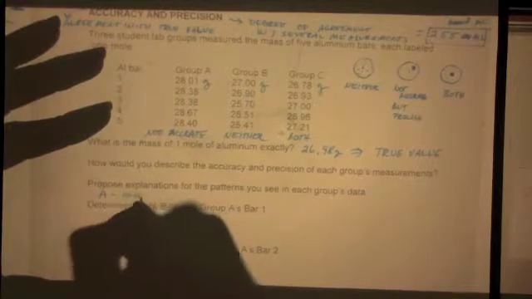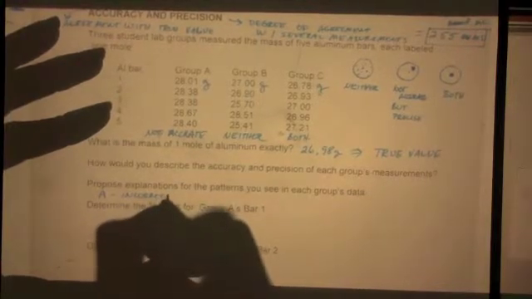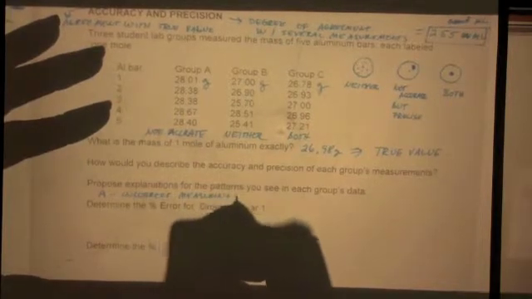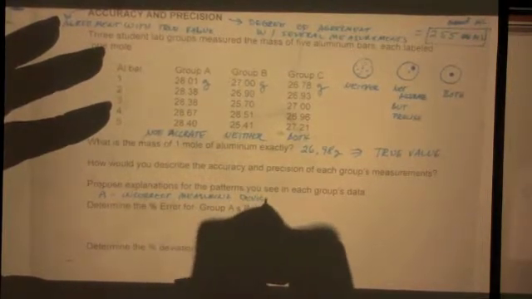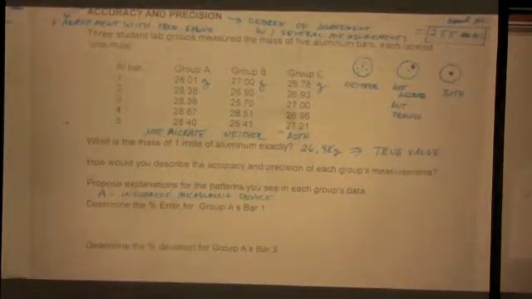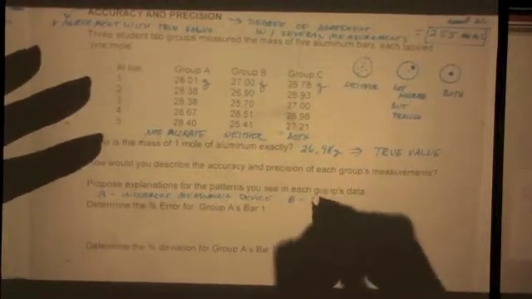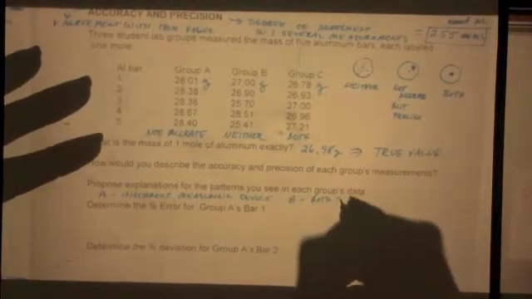So, incorrect measuring device for group A. In group B, it's both the device and the readers.